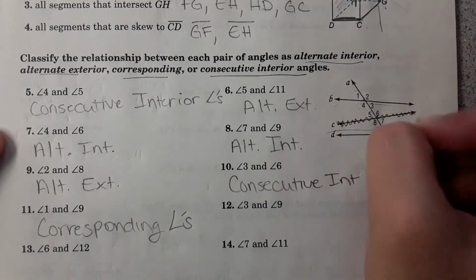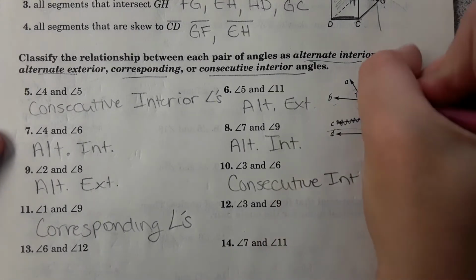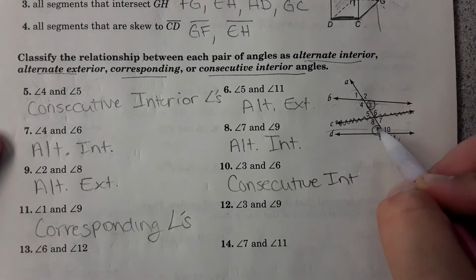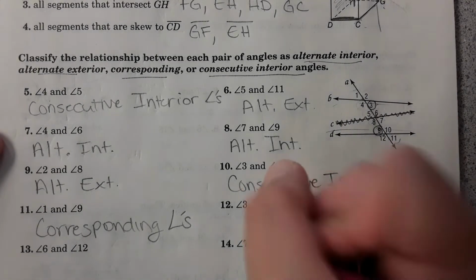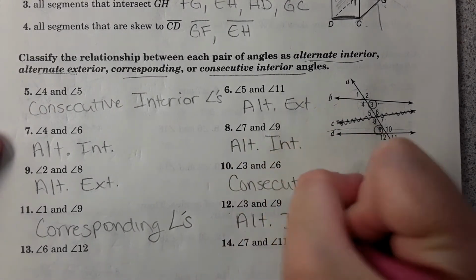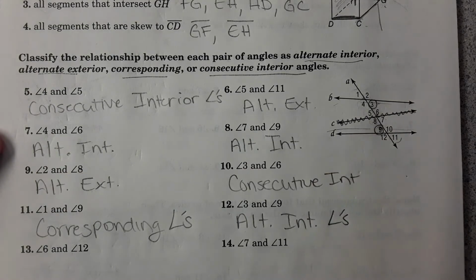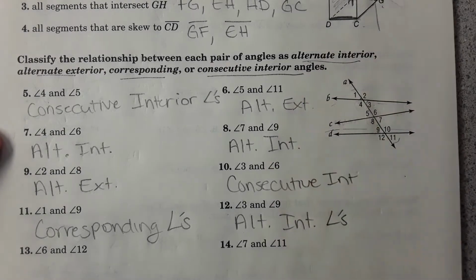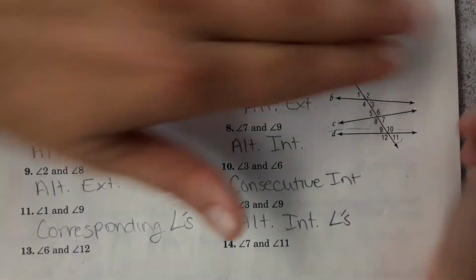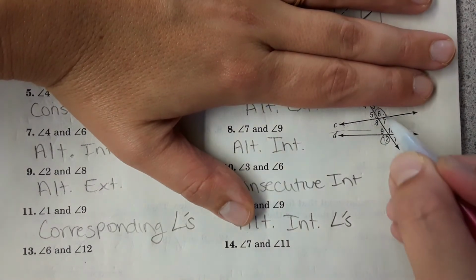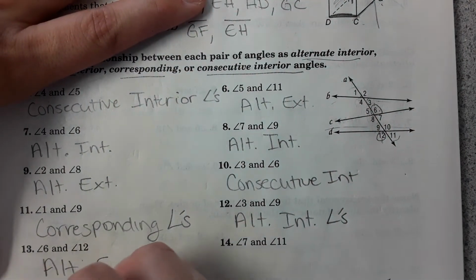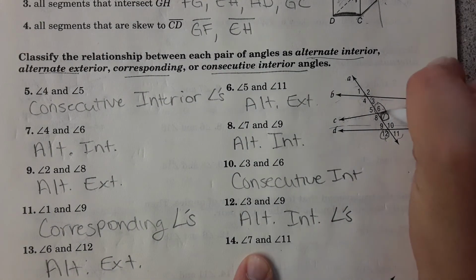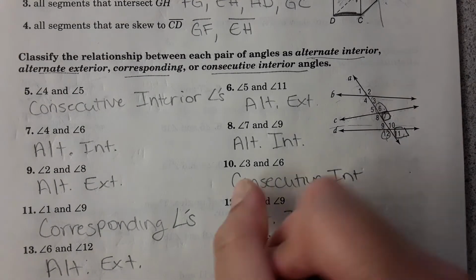And then for number 12, 3 and 9, again, pretend like this line isn't here, and that makes these alternate interior angles. Okay, erasing all this again. Okay, 6 and 12. Now we're back to normal. Alternate exterior. And then 7 and 11 are corresponding angles.